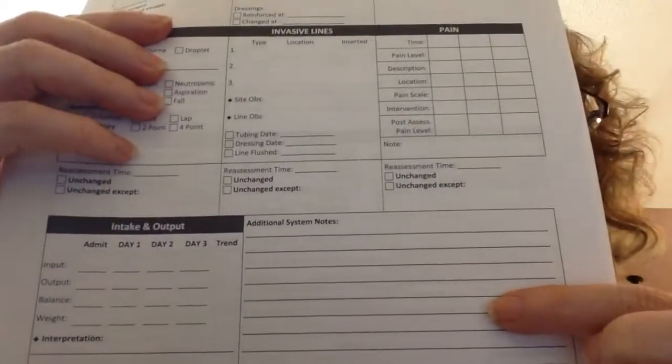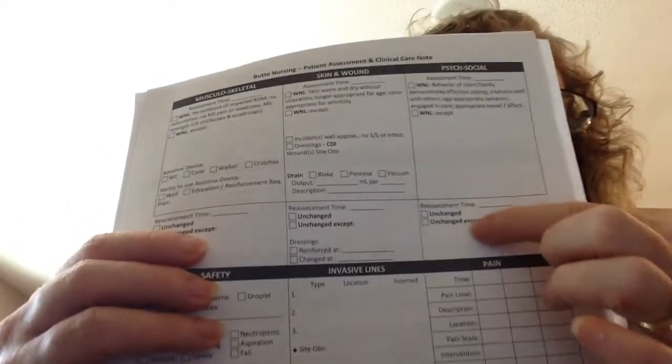This section with the notes is anything that doesn't fit. Things that I like to see down there is if your patient gets discharged, put that they got discharged. And then that way when the reassessment times are all blank, I'll know that it's because your patient was discharged and you couldn't reassess them. Other notes that are good is if your patient leaves the floor. So if they go for surgery or they go for an MRI, just write that they left and what times they were gone.